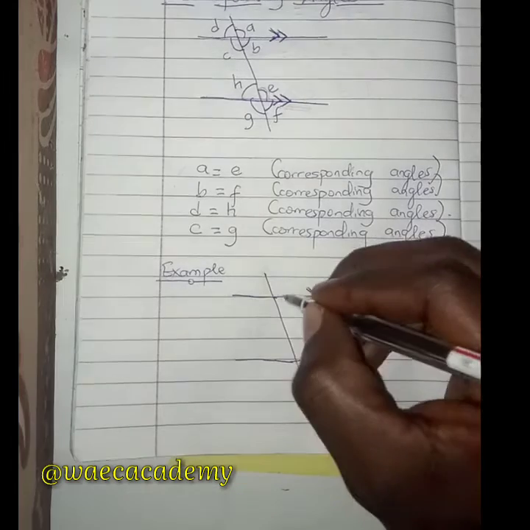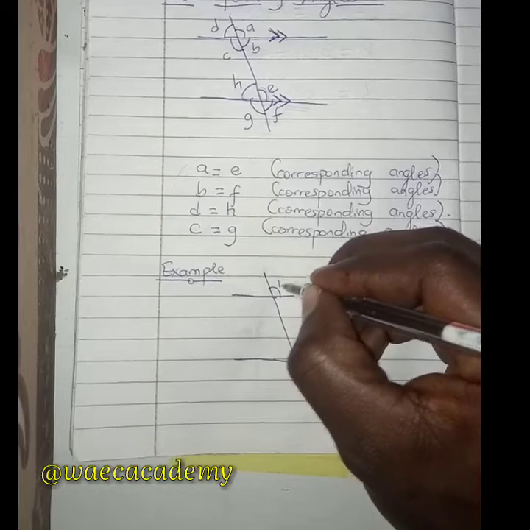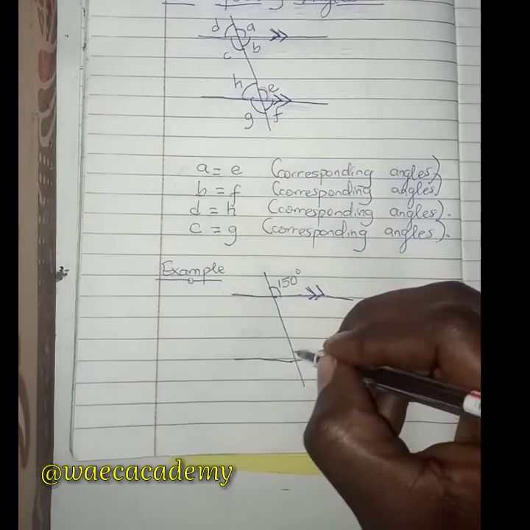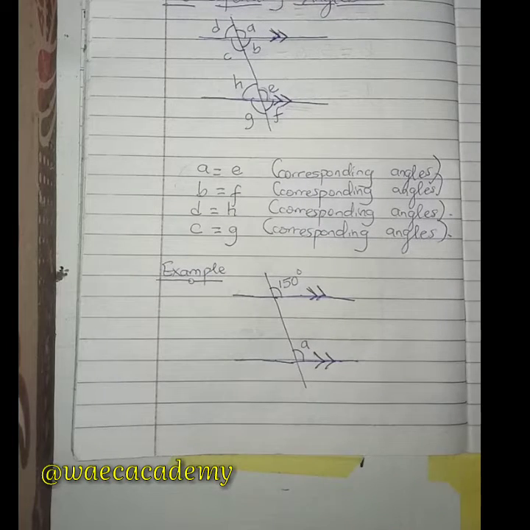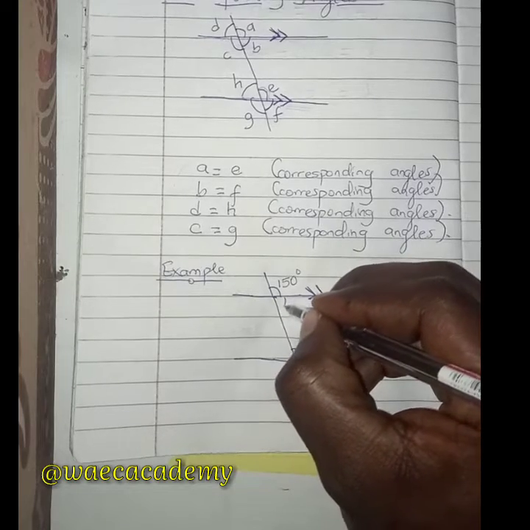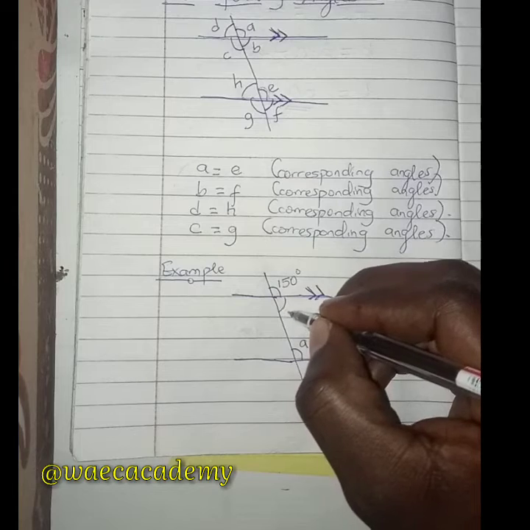No problem. So now for here, let's say this angle here is called 150 degrees. And this angle here is called A. Okay, let's continue. After that, you have for this one, the angle here is called, let's say, 30 degrees.